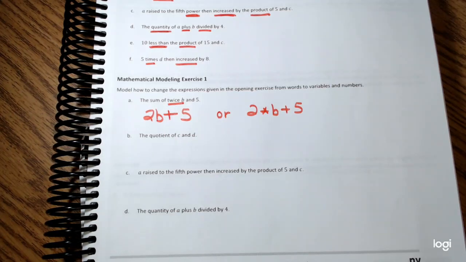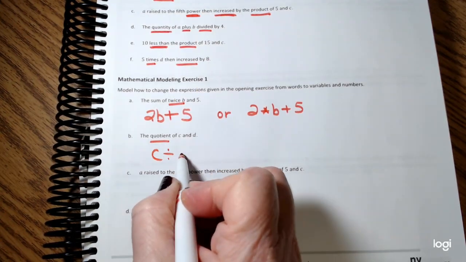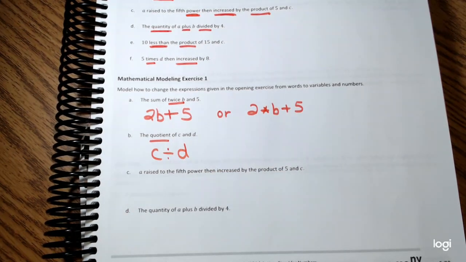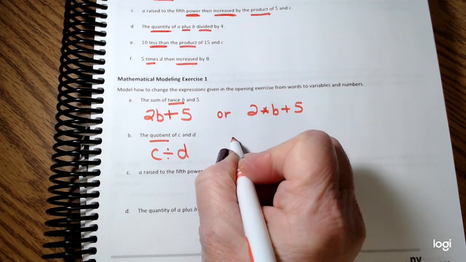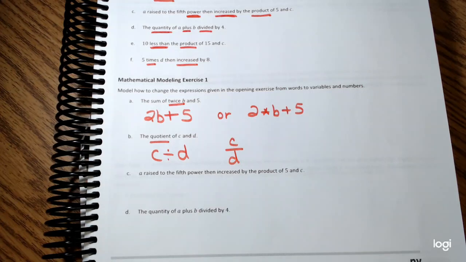Okay, let's look at letter B here. Quotient means I'm going to be dividing, and I'm going to divide the quotient of C and D. That might have been one way that you wrote it. Some of you I know have started writing your division problems like this. Letter C says A raised to the 5th power, then increased by the product of 5 and C.